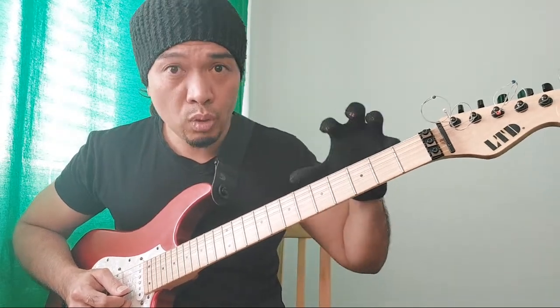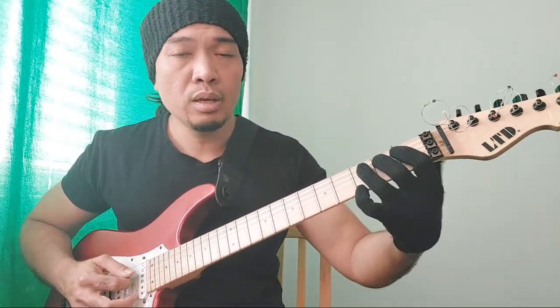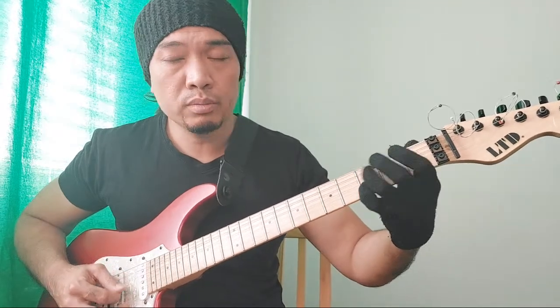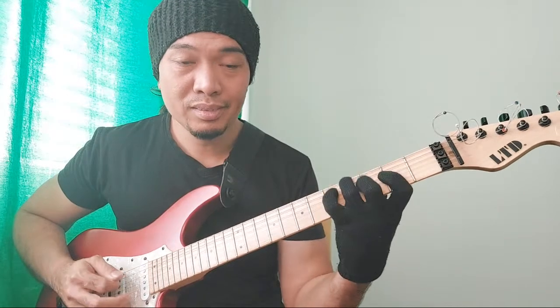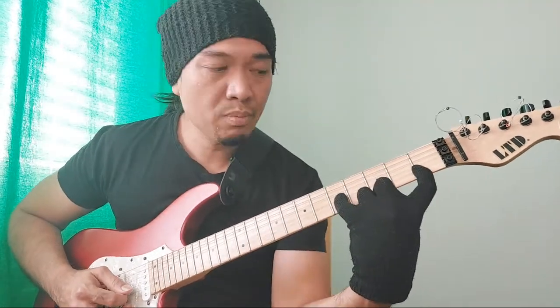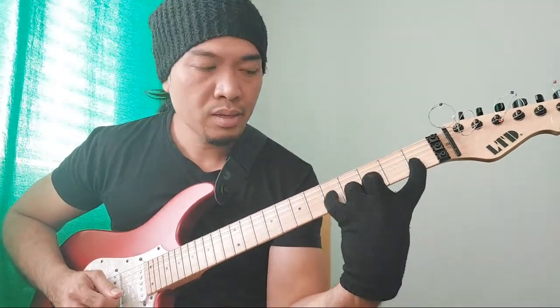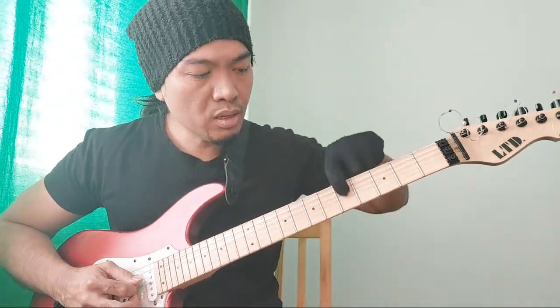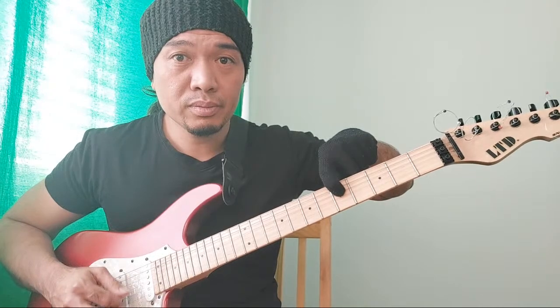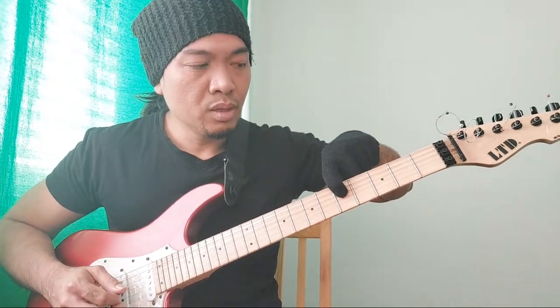So when you're finding your notes on the fingerboard, let's say you just got this one. And then you can get this one. Those are the same notes. C here, C here. The same. This G here is the same as G here. Right?